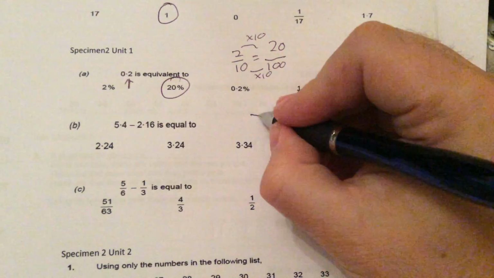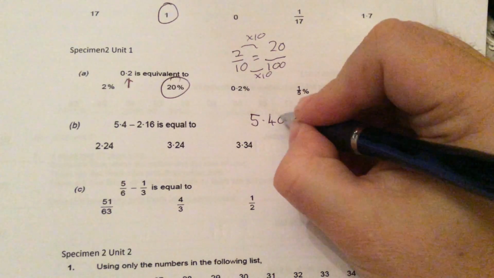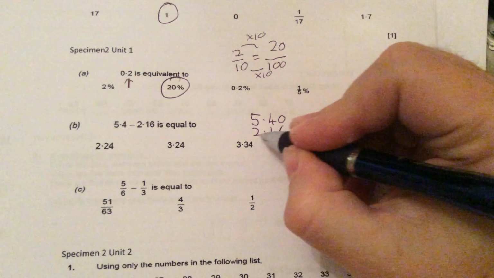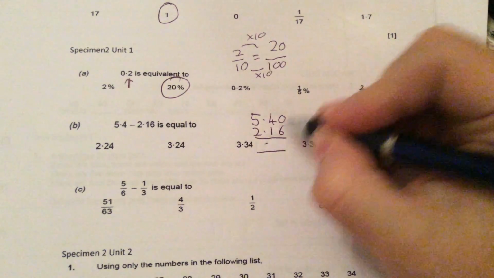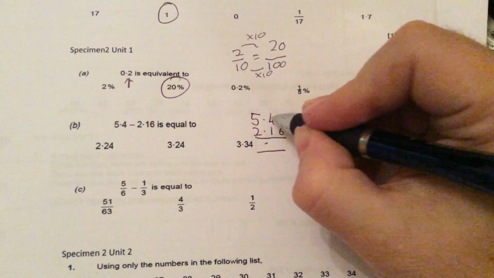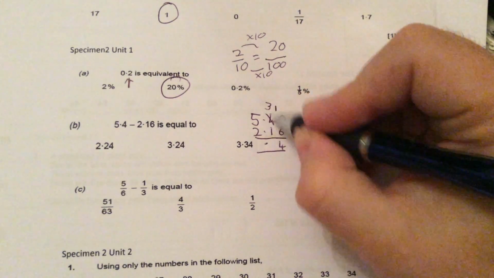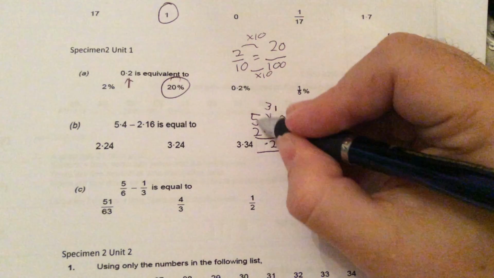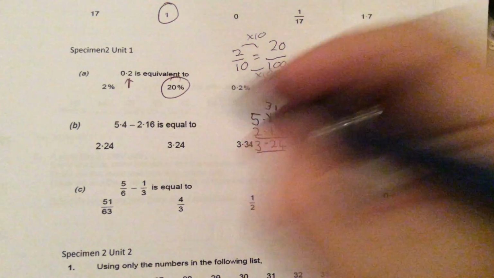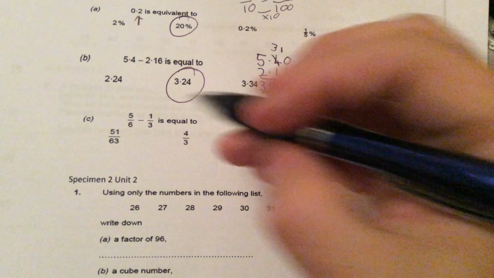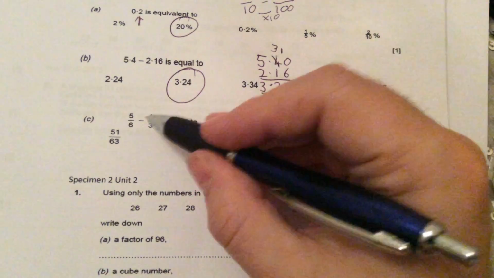5.4 take away 2.16. You line up the decimal points. 5.4 is the equivalent to 5.40. 0 take away 6 you can't do, so you borrow. 10 take away 6 is 4. 3 take away 1 is 2. 5 take away 2 is 3. So it's 3.24.